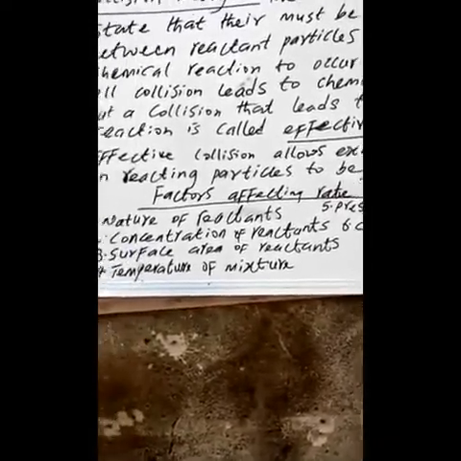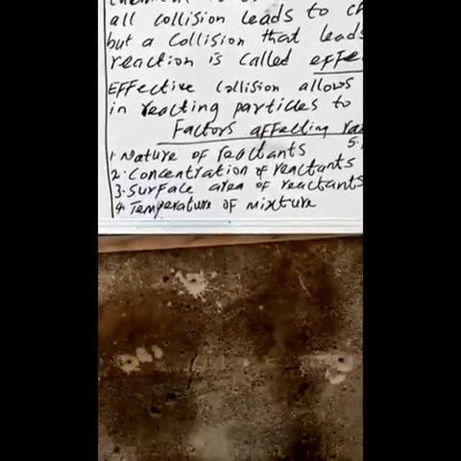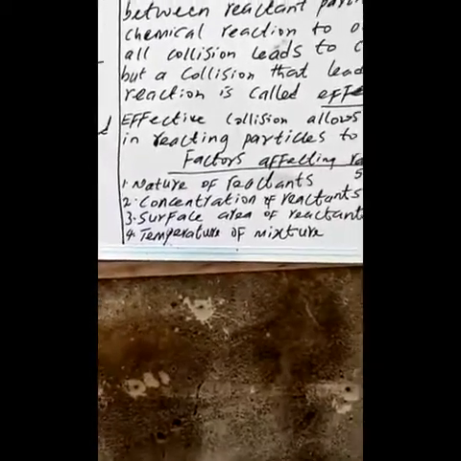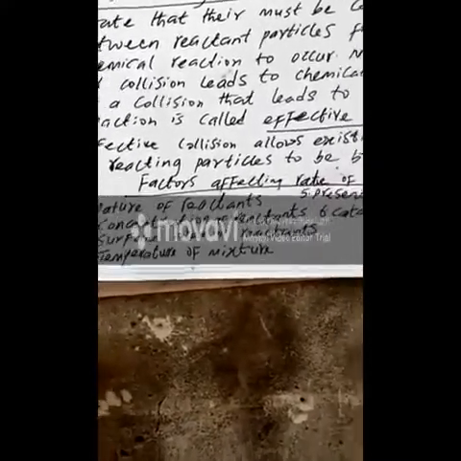So when the concentration of the reactant is on the high side, that is, you have much of the reactant put together, then they collide frequently, and this tends to yield a positive result. But when the concentration is low, the rate of reaction will be slow.